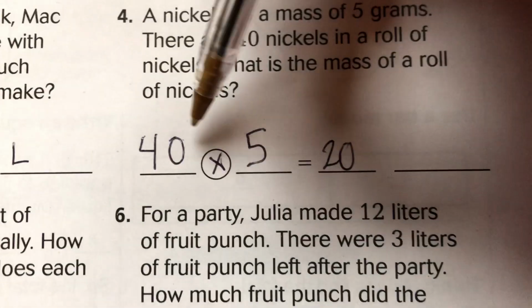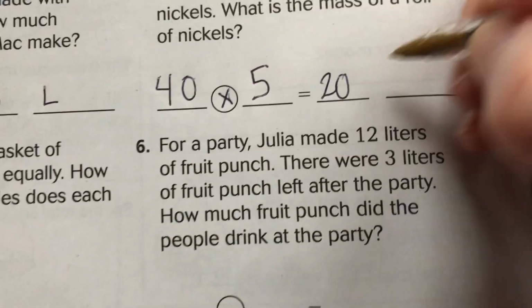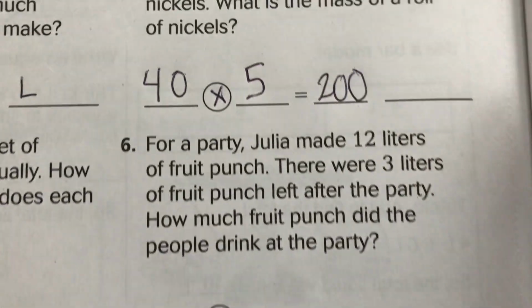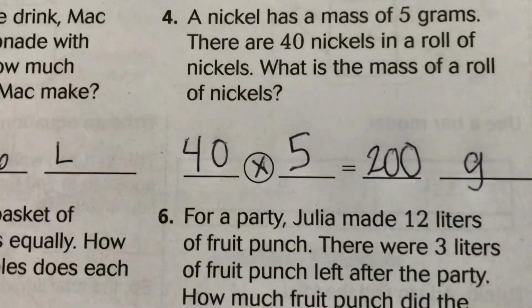Now, I uncover the 0 and I add it. Where am I adding it? If you said after the 20, you are correct. So, that would be 200 grams.